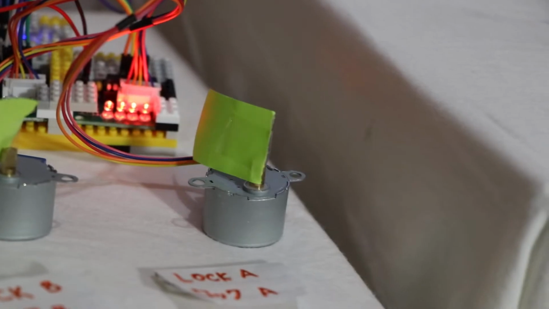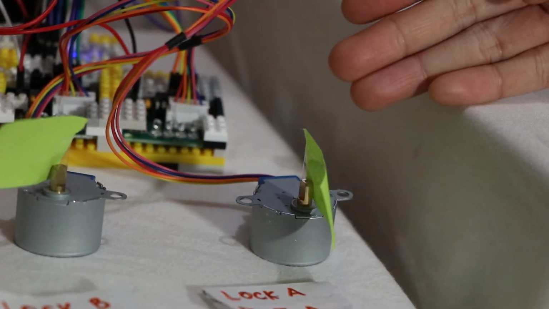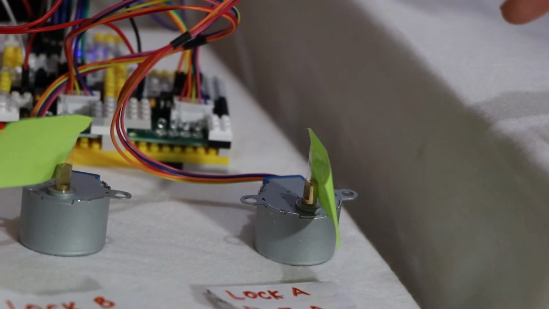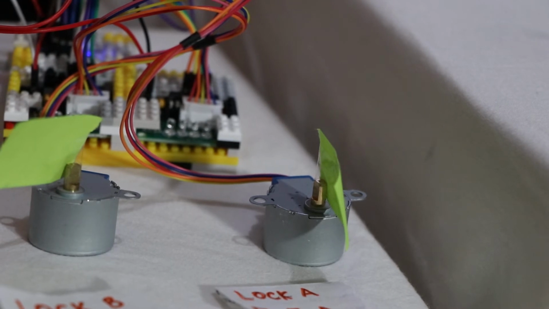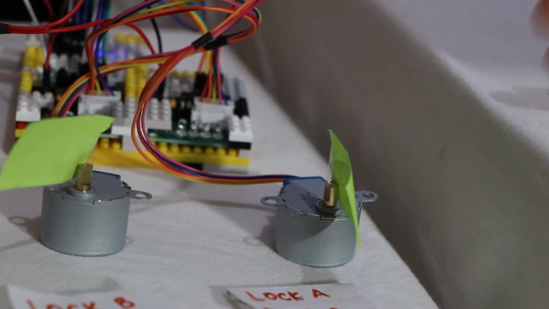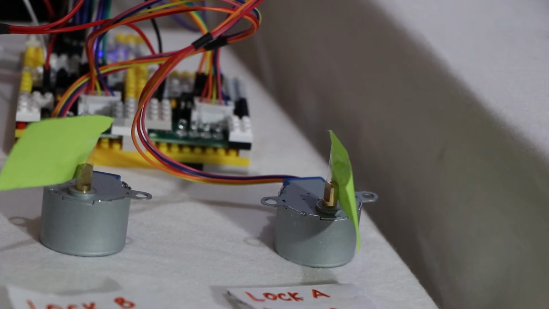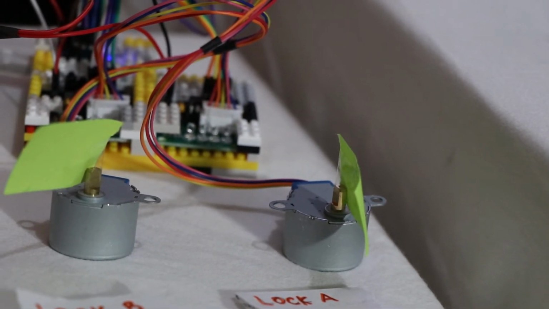It means the lock is closed and the jig has returned.